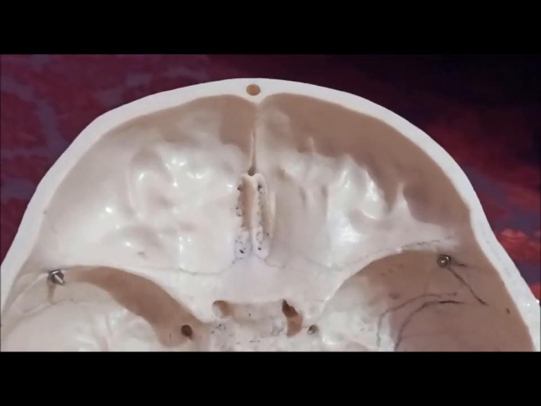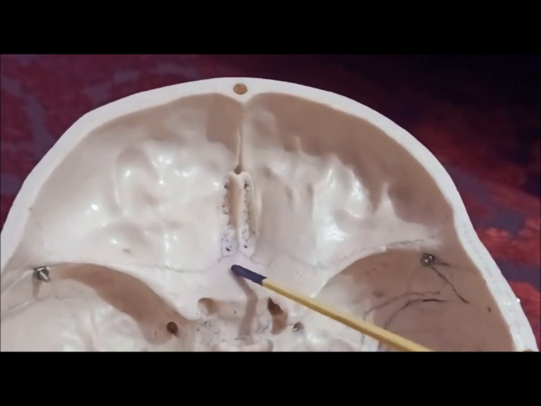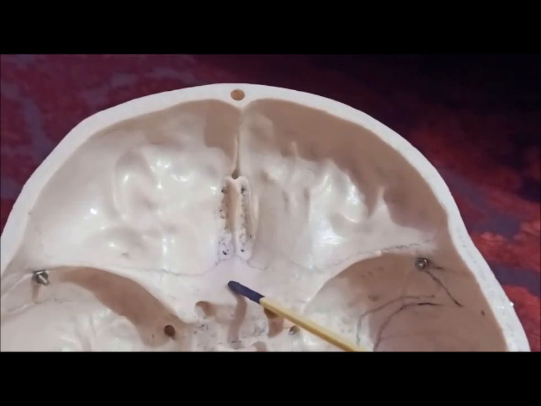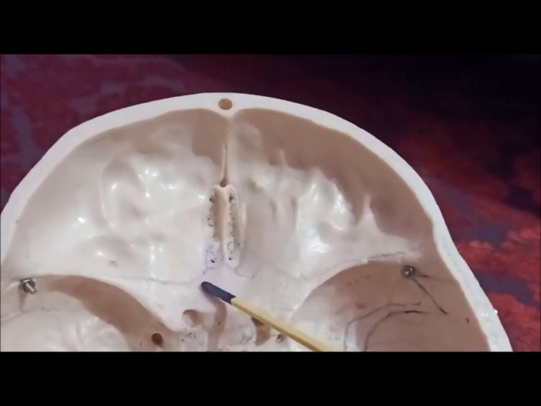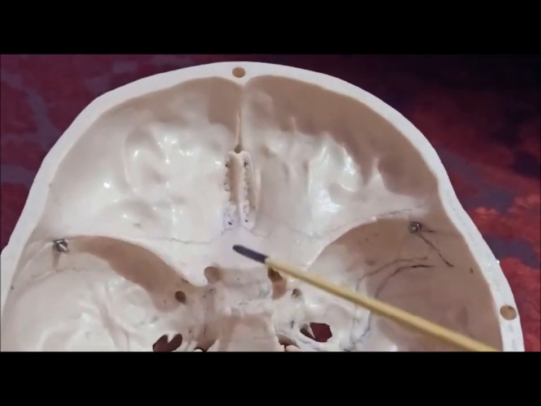Now coming to the posteromedian aspect of this anterior cranial fossa. This is called the jugum sphenoidale. It is actually the superior surface of the anterior part of the body of sphenoid.